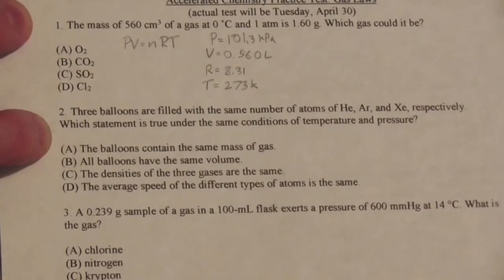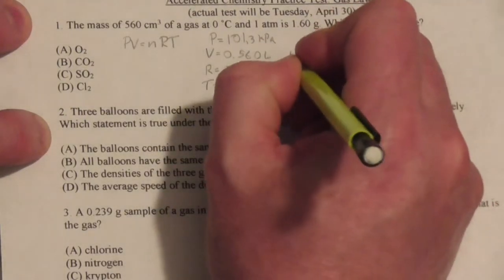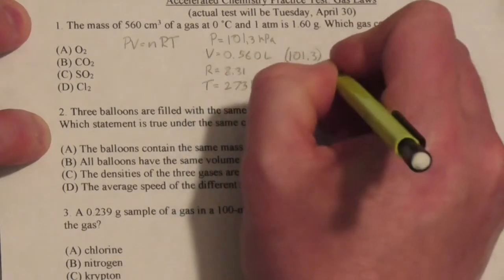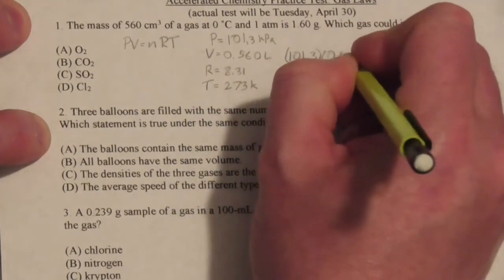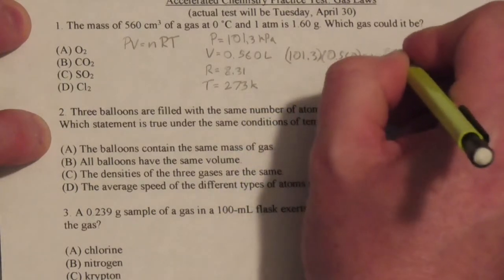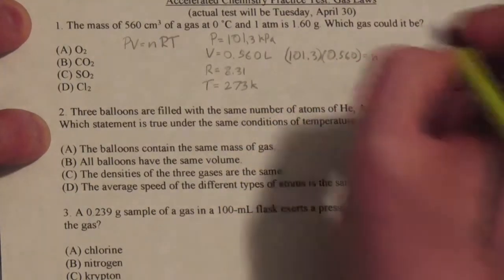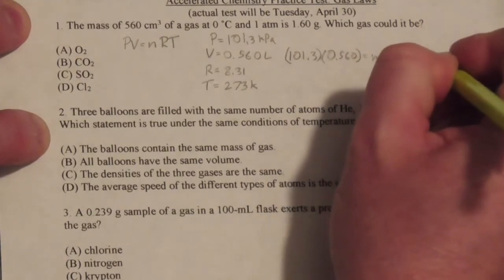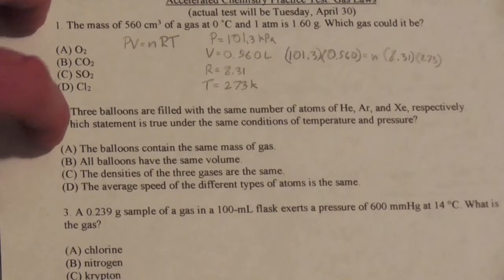Now I just plug in my numbers. This is why gas laws aren't quite as exciting unless we incorporate some stoichiometry. With gas laws, you're primarily just plugging in numbers. So P is 101.3, V is 0.560, n is what we're trying to solve for, R is 8.31, and T is 273.